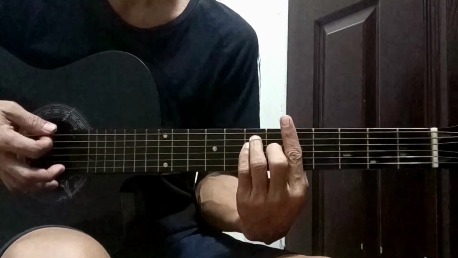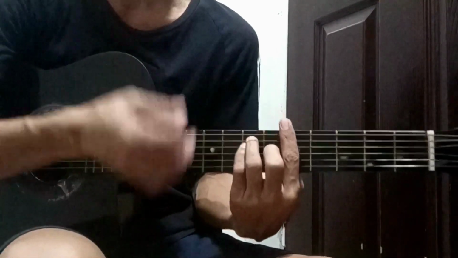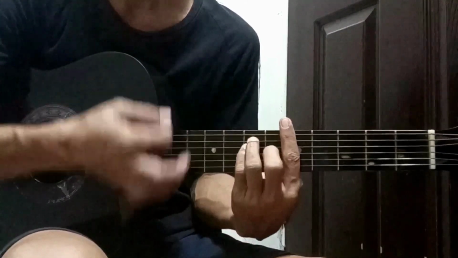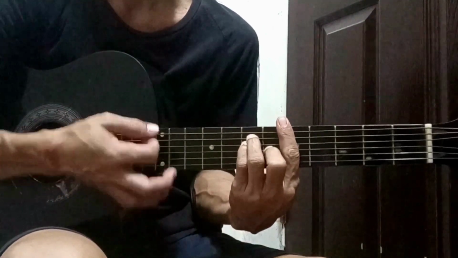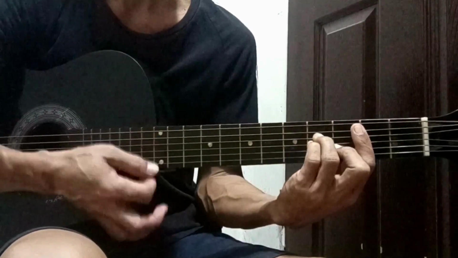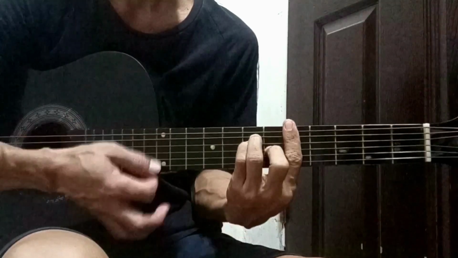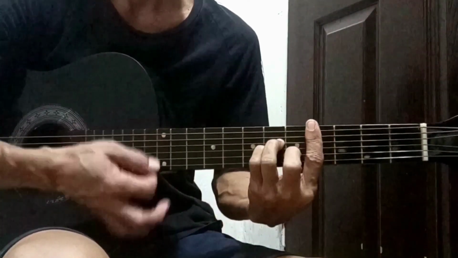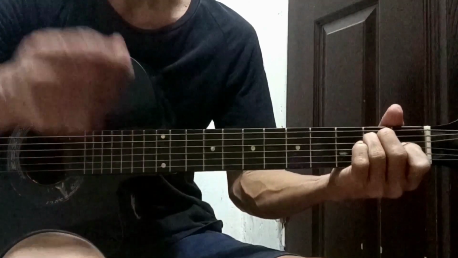You can choose this bar chord progression, and all you have to do is strum down, down, down. Okay, let's start, you can copy this. Repeat. So this is the first thing.